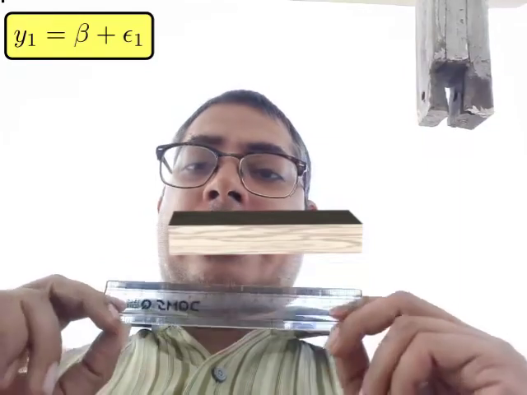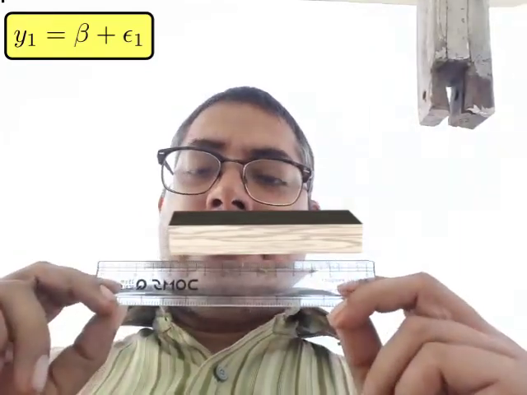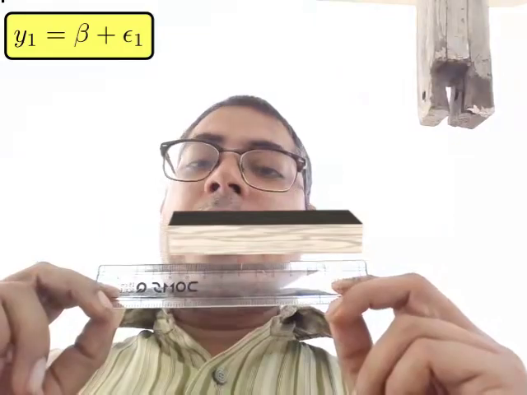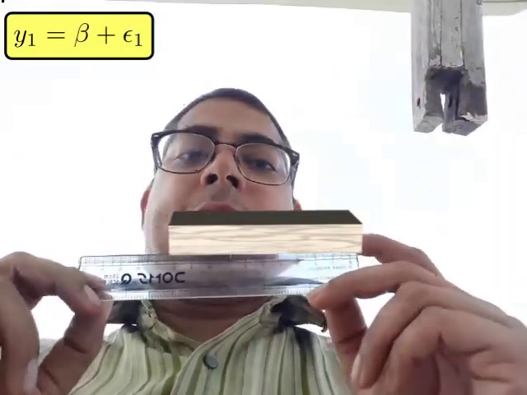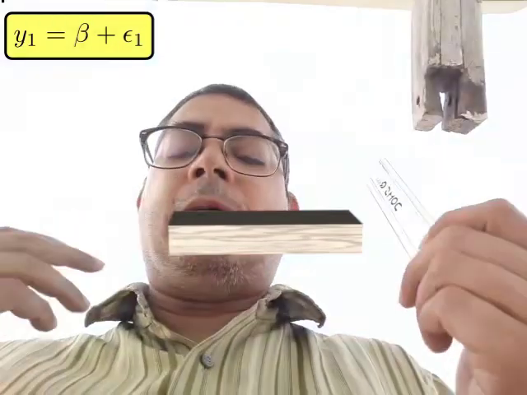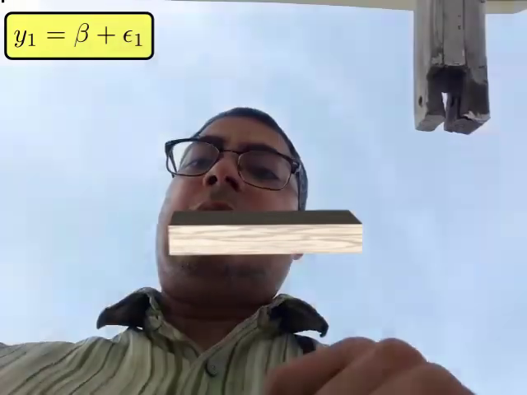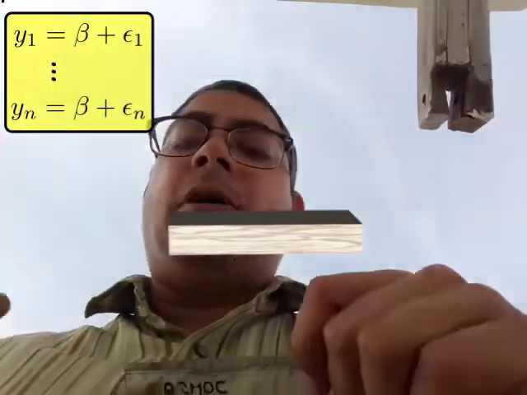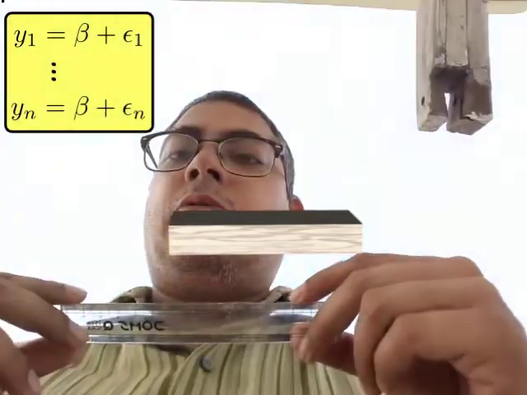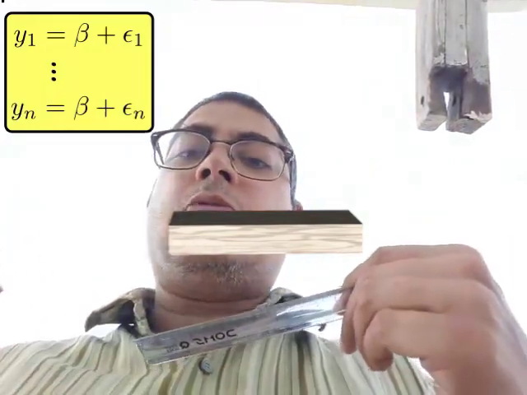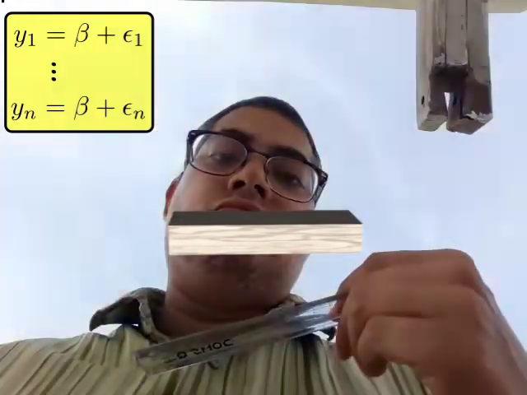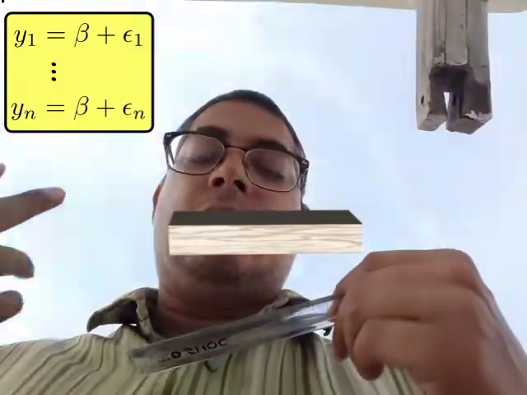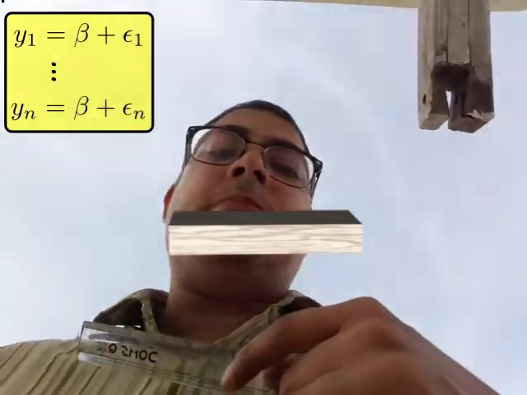I will measure it again, and again, and every time I will take the measurement of the same thing. Had there been no error, I would always get the same number, but because of some random fluctuations, I will get slightly differing values, and as a result, I will get a system of equations. So y1 equal to beta plus epsilon 1, ..., yn equal to beta plus epsilon n. So that is a linear model.